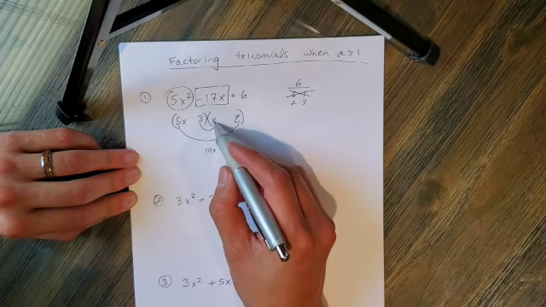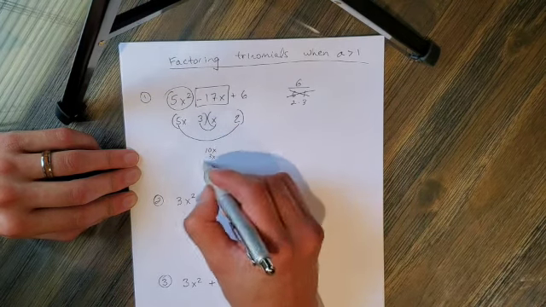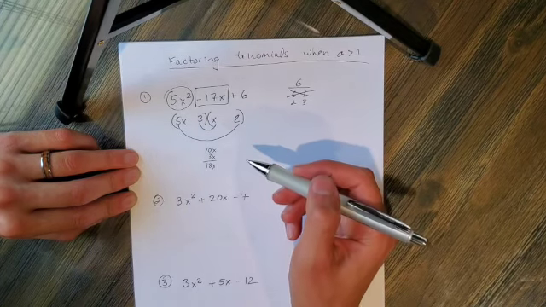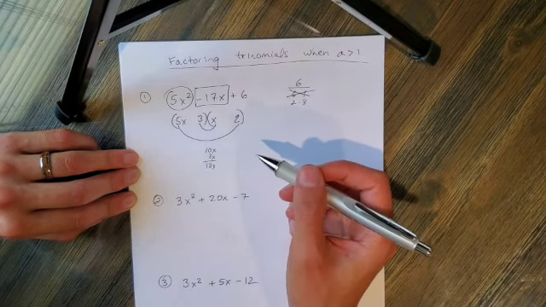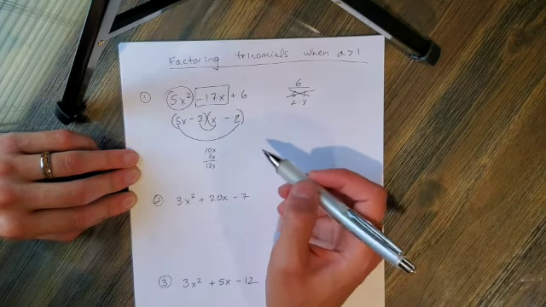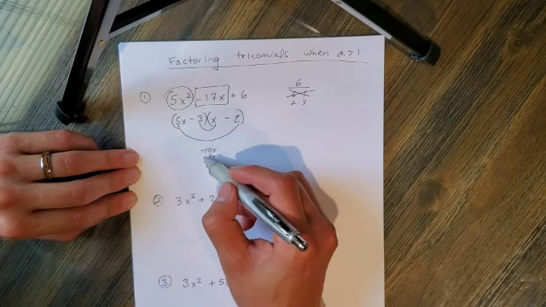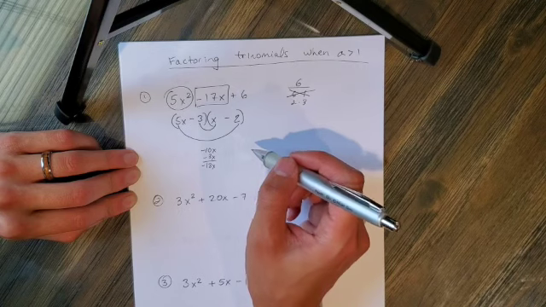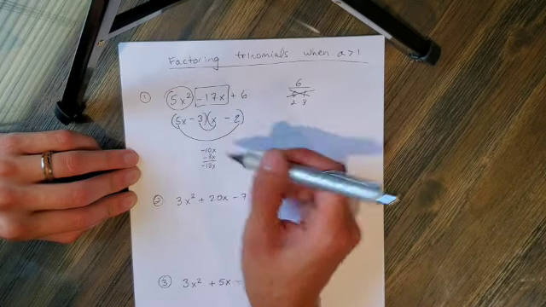And 3 times x is 3x. If I add these two, I get 13x. I need a negative 17x. What if I were to make them both negative? Well, I'll still get negative 10x and negative 3x. That'll be negative 13x. So this won't work for me. These two numbers did not work.